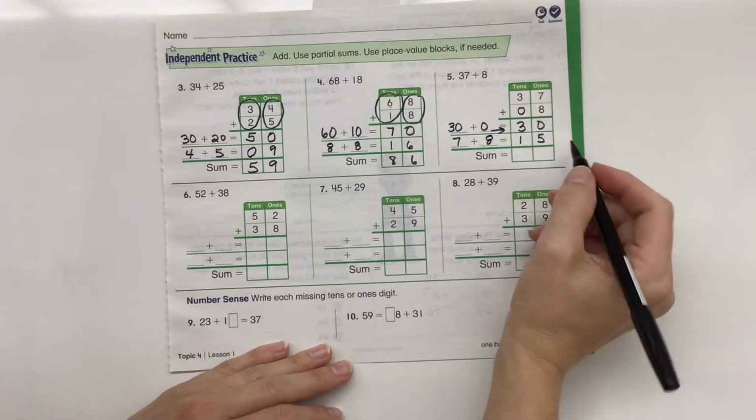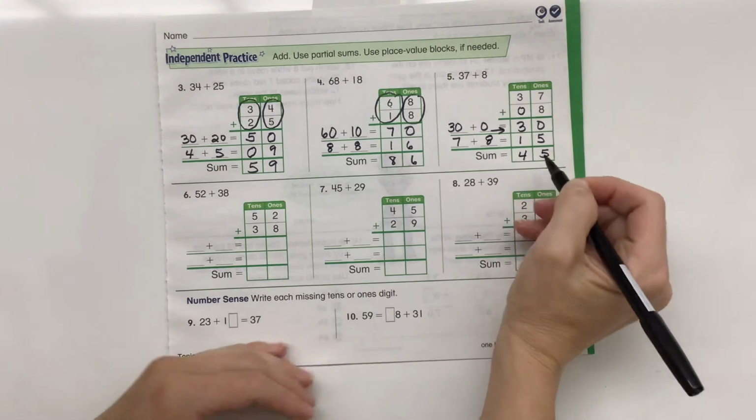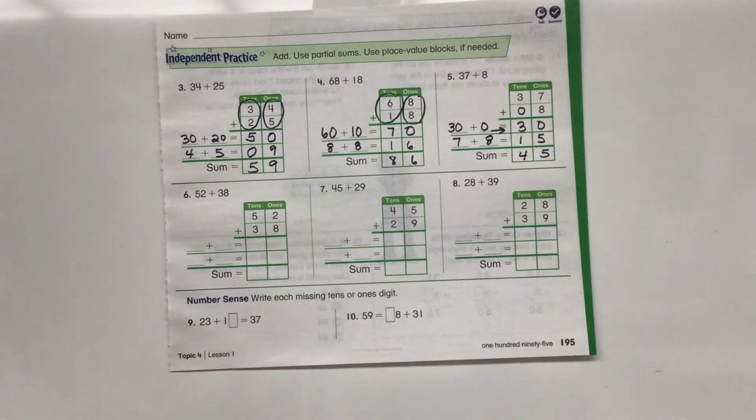Now look how easy this is to do mental math. 0 plus 5 is 5. 3 plus 1 is 4. We have a sum of 45.